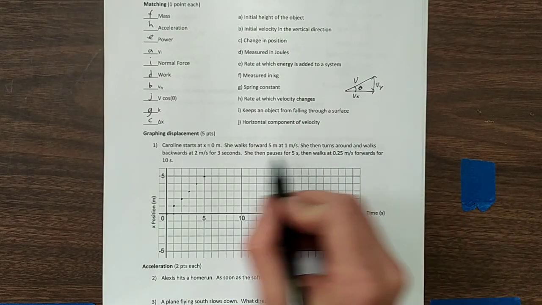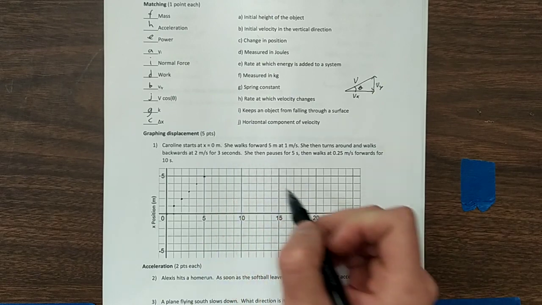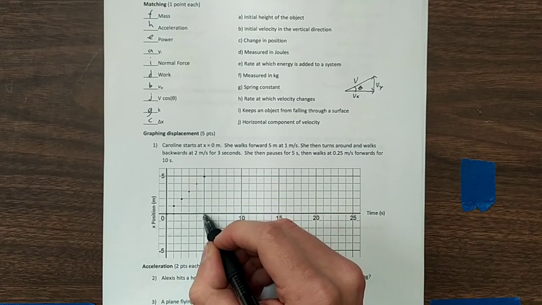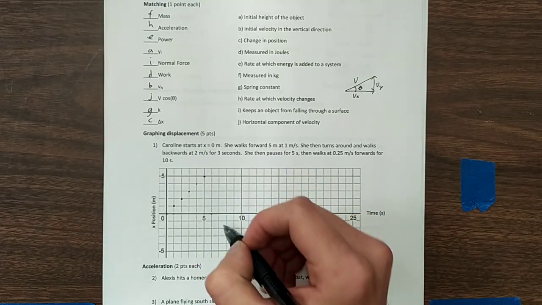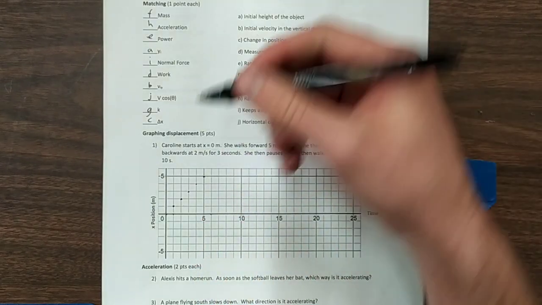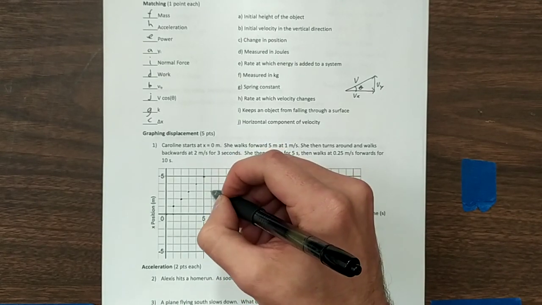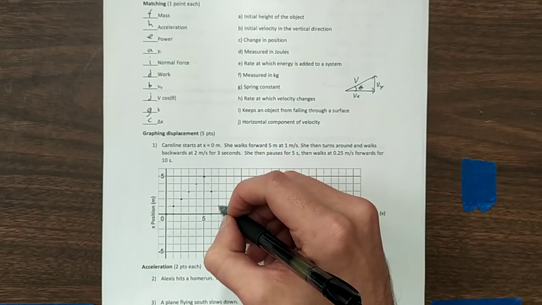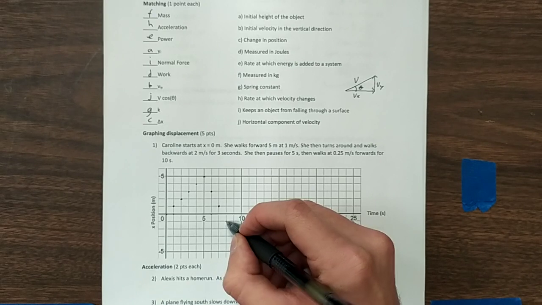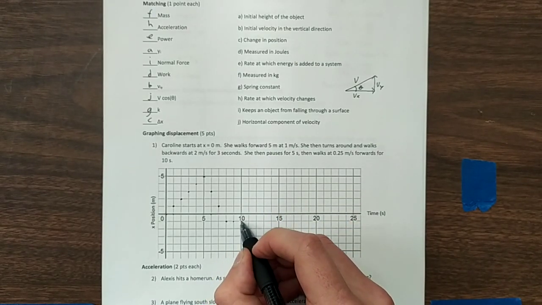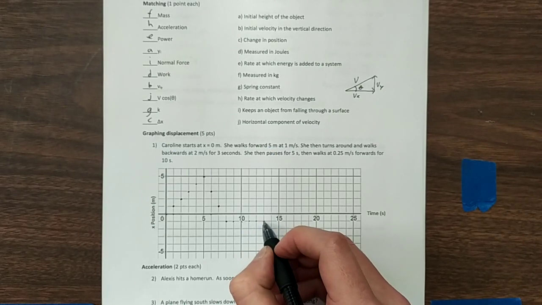Then she turns around and walks backwards at 2 meters per second for 3 seconds. That means that each second, she'll now cover 2 meters. So between seconds 5 and 6, she's going to move 2 meters. She's going backwards, so we call that down in our graph here. So this is her moving backwards at 2 meters per second for 1 second, 2 seconds, and 3 seconds. Then she pauses for 5 seconds. So 1, 2, 3, 4, 5.